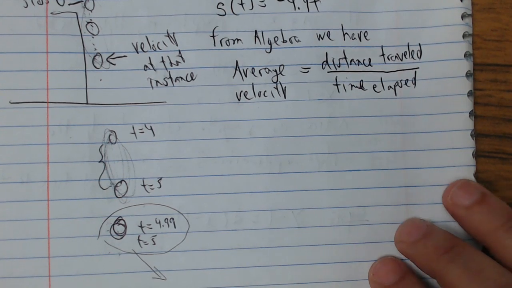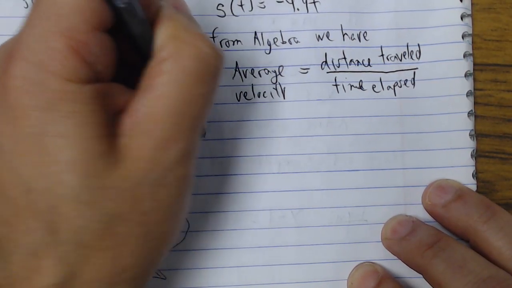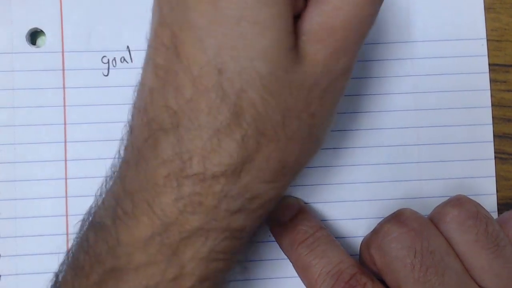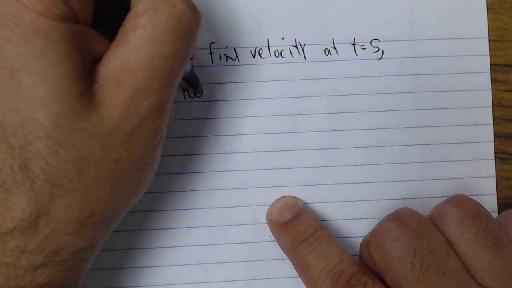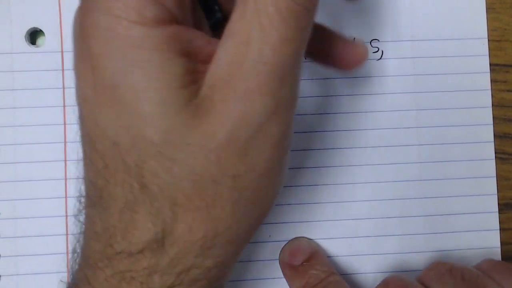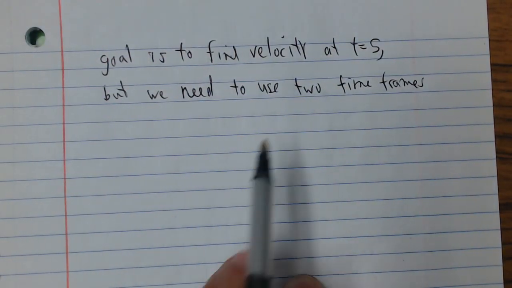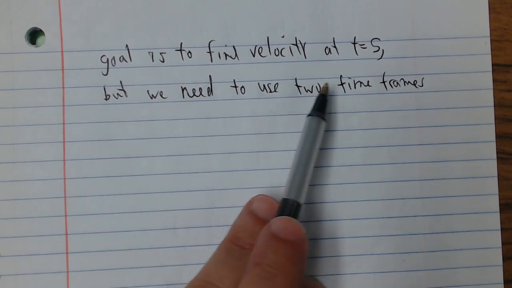So basically, here's what I'm doing. Let's actually write this down. What I was just saying, we can summarize it. So the goal here is to find the velocity at t equals 5. But we need to use two time frames. The reason why I can't use the same time frame is because I'll be dividing by 0. So it's kind of like that tangent problem that we did earlier. So I need to use two time frames.